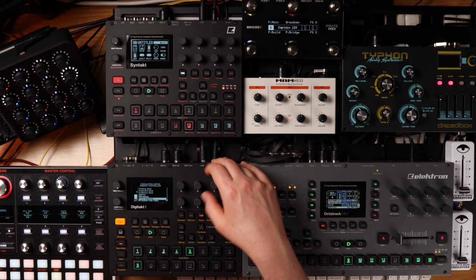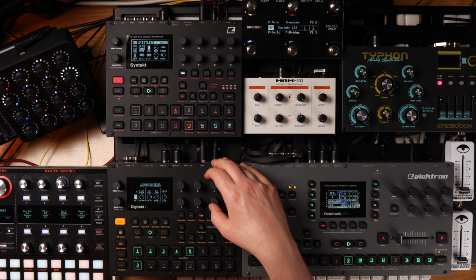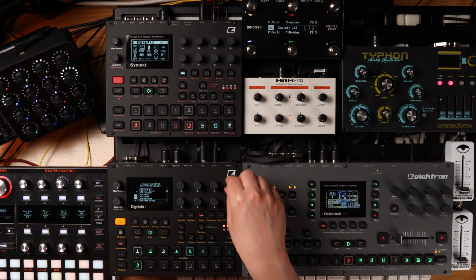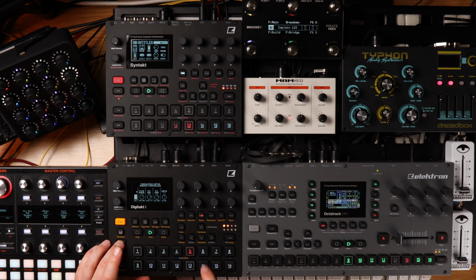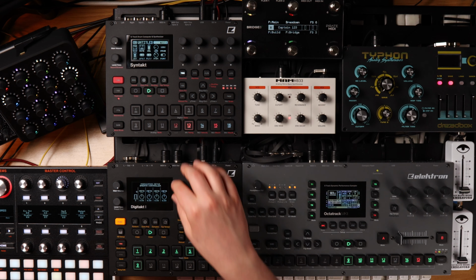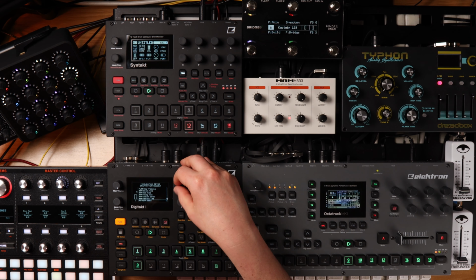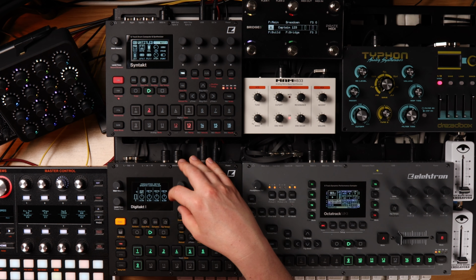Bit too aggressive. Add a bit of that in. Sample rate reduction. What else have we got? Leave it at that. Hat. Let's look at the hat next. Maybe for the hat we can do the decay. So we'll go to amp decay time.